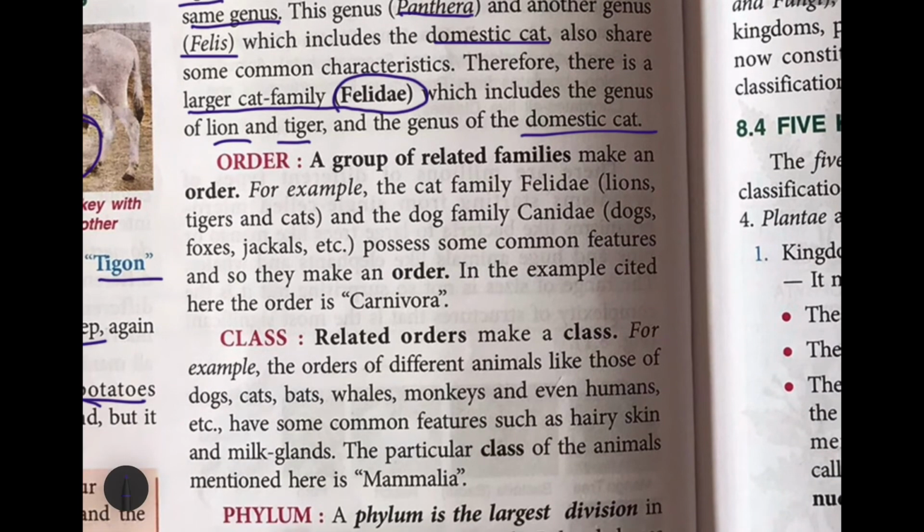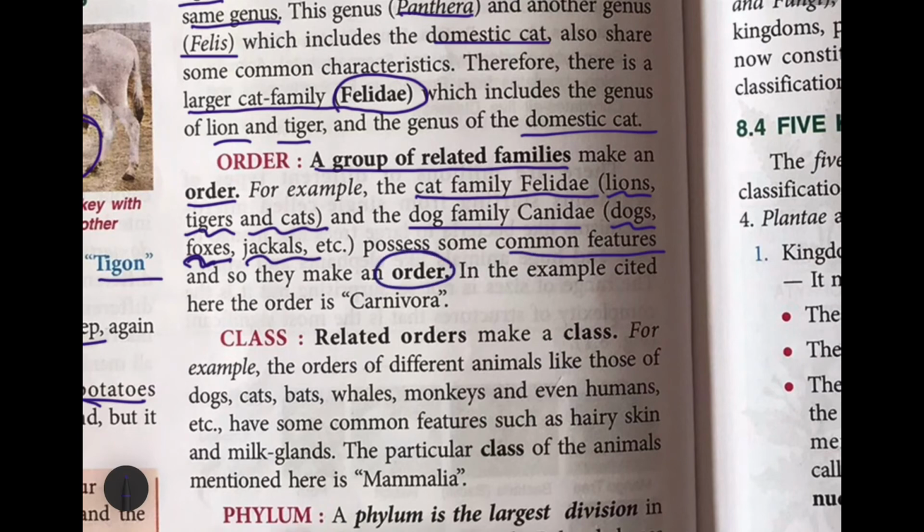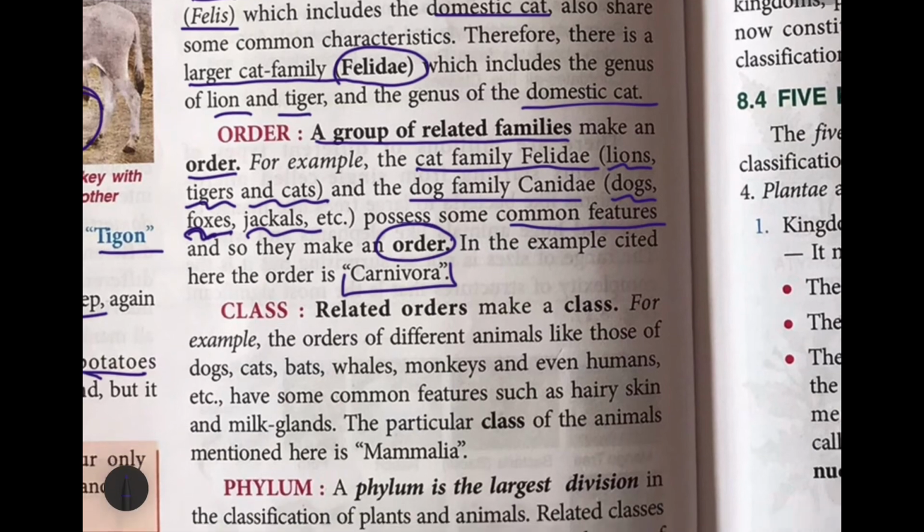Now, next we come to order. A group of related families, similar families, they make up an order. For example, the cat family, Felidae, made up of lions, tigers, and cats, and the dog family, Canidae, dogs, foxes, jackals, they have some common features amongst themselves, so they make an order. So here, what is the order? Carnivora. Why? They are all carnivorous. They eat the flesh of other organisms.